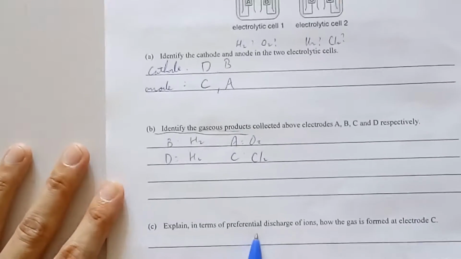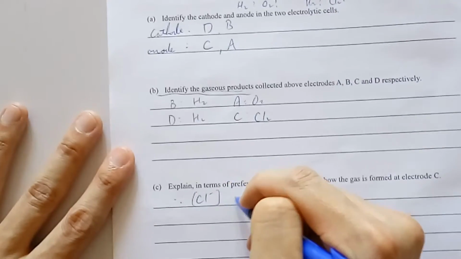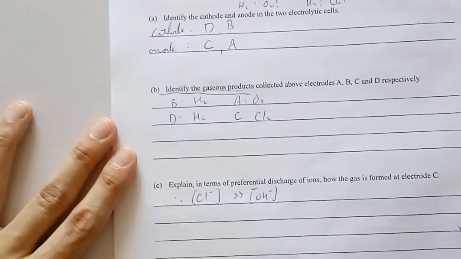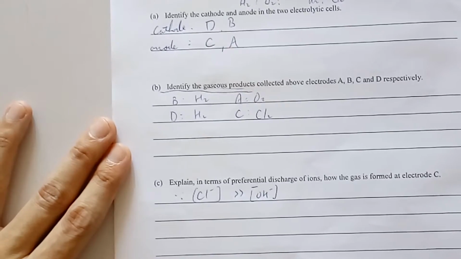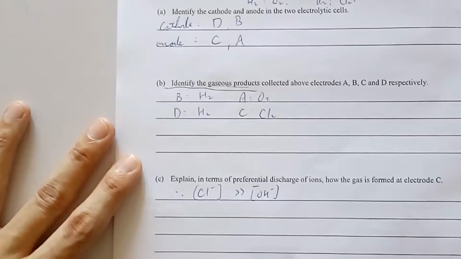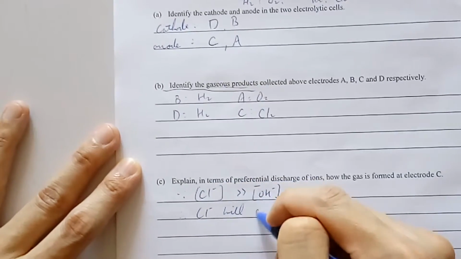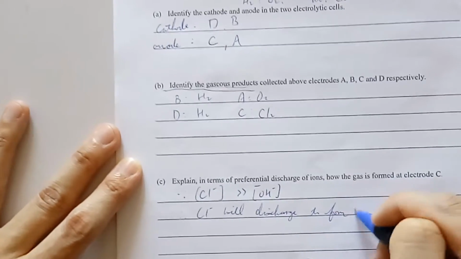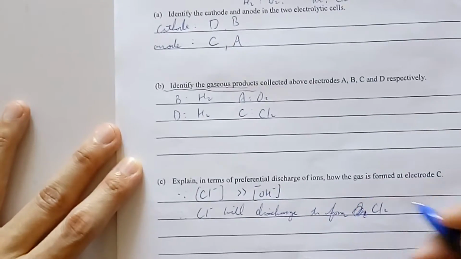Then, in terms of the preferential discharge, how is the gas formed in C? C is here. Because the chloride ion concentration is much greater than that of hydroxide, according to the preferential discharge, the more concentrated species will be discharged first. So it will discharge to form chlorine.